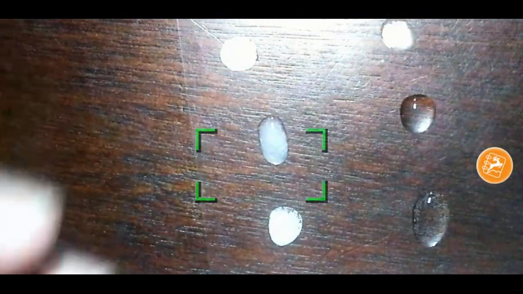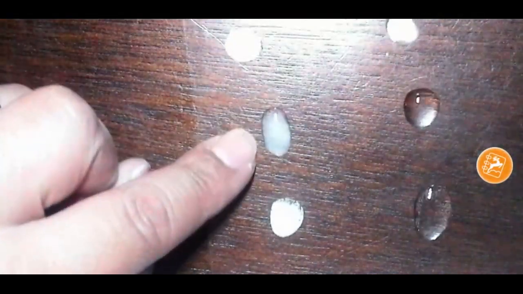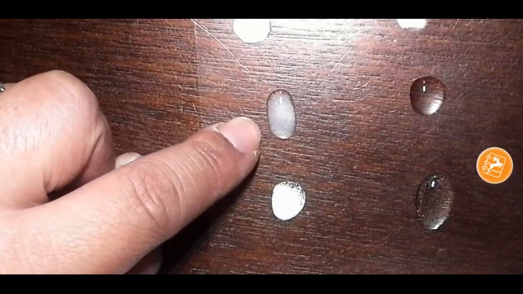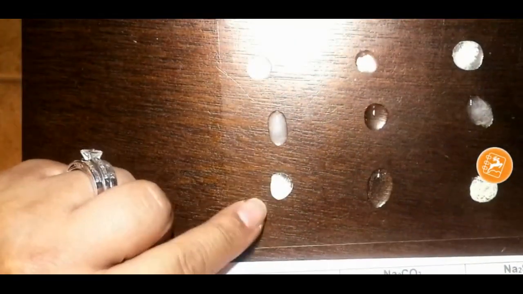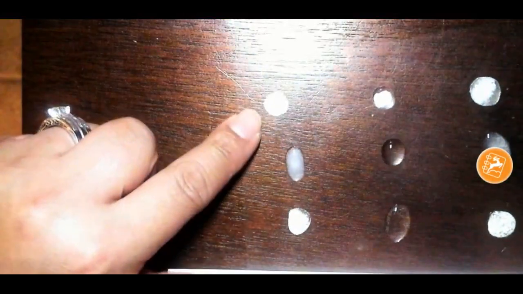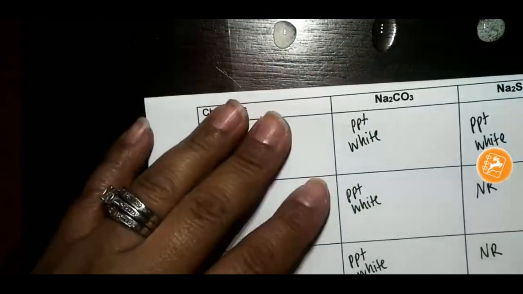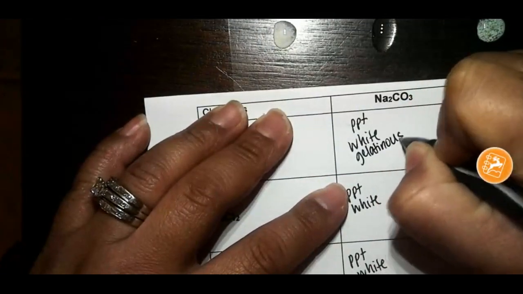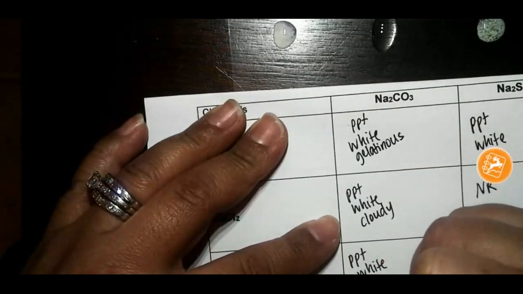because they're almost like a gel. They're thicker. They have more viscosity compared to this one. This one here, you could technically term cloudy. But when I look closer at this one, it looks grainy, whereas this one still looks gelatinous. So I'm going to help you with these. This one we said is gelatinous because it's like a gel staying together. This one's cloudy, and this one's grainy.